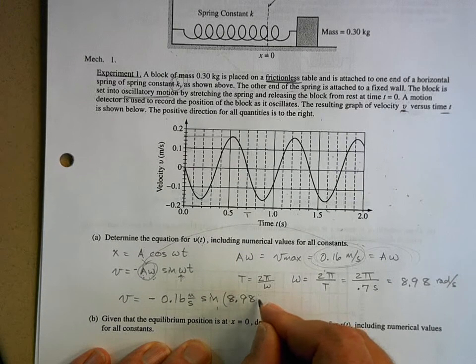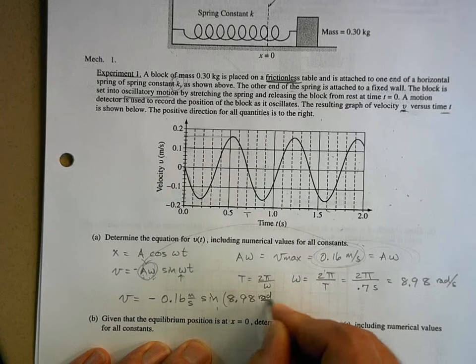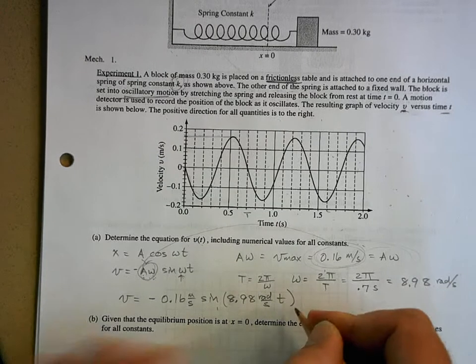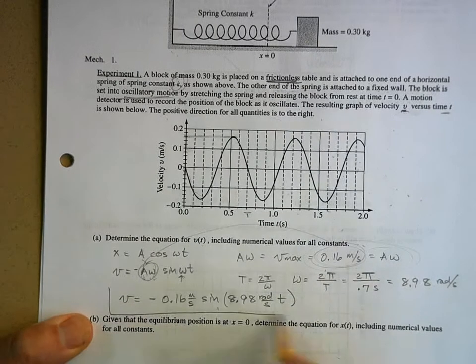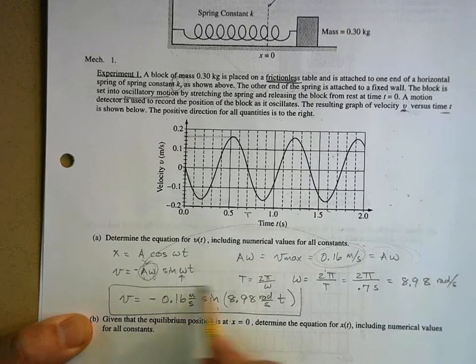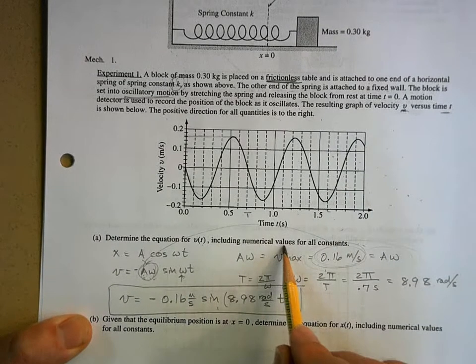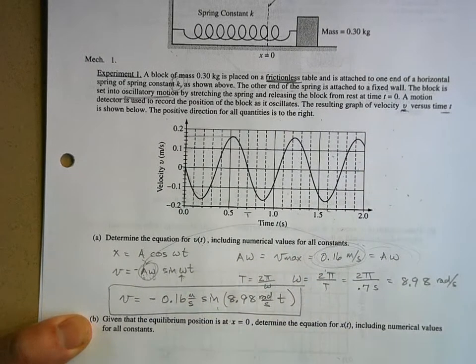So it's got numerical values for all constants. Okay.